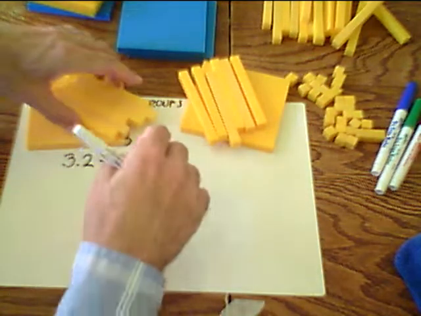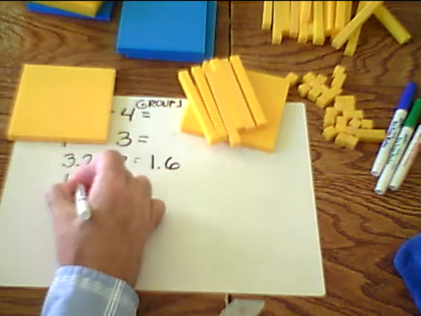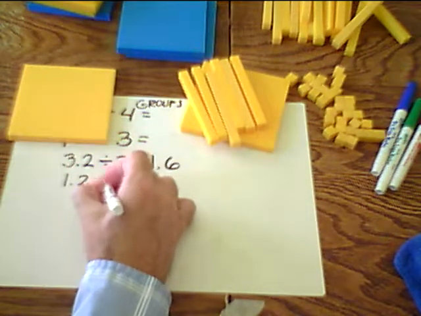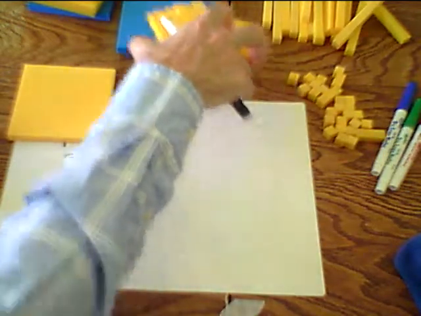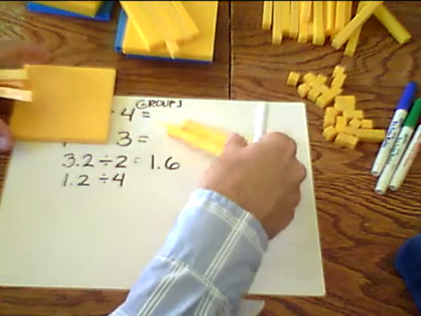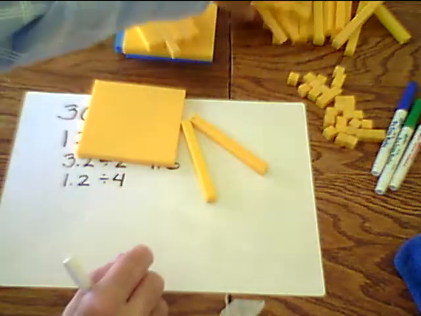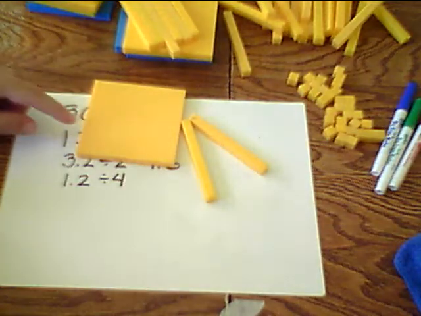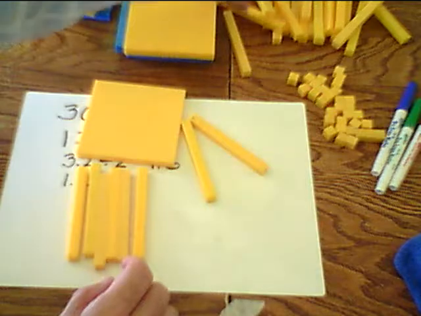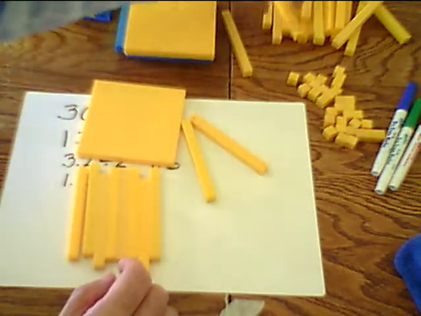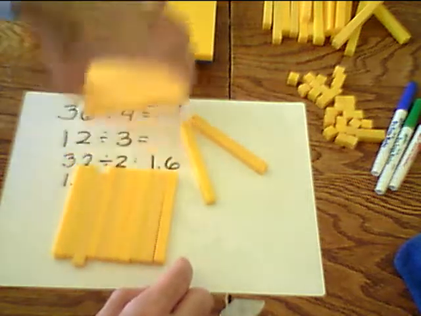So I could do the same thing. I could begin with 1 2/10 and divide it into 4 groups. Okay, so I begin with 1 2/10, dividing that into 4 groups. Okay, so this here, I can't divide it 4 ways. So again, I'm going to exchange it for 10 tenths.